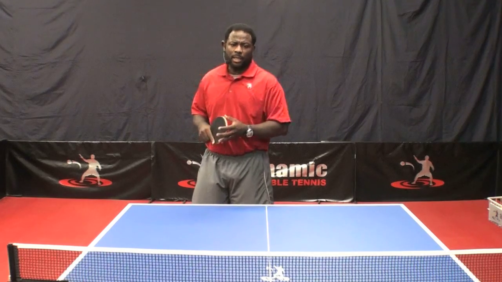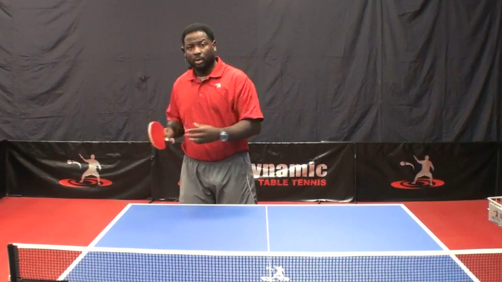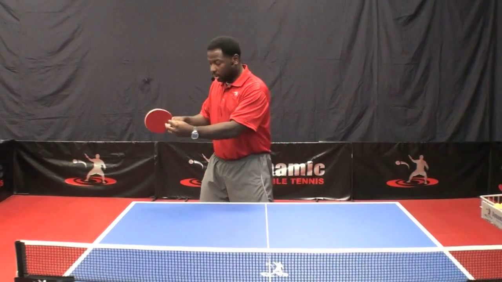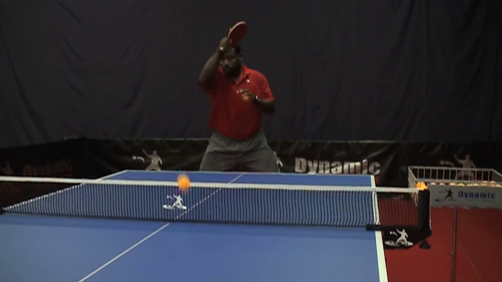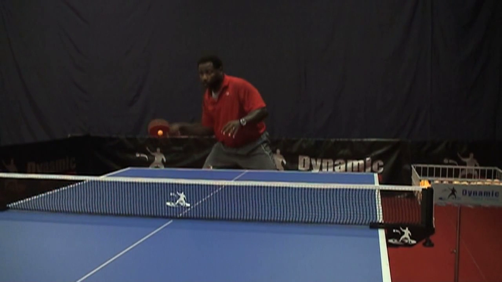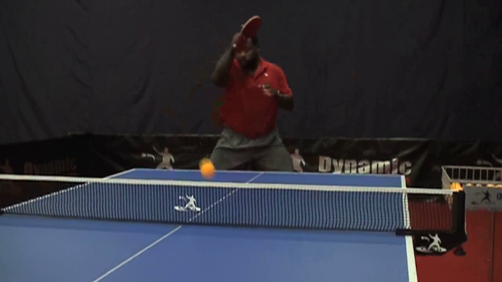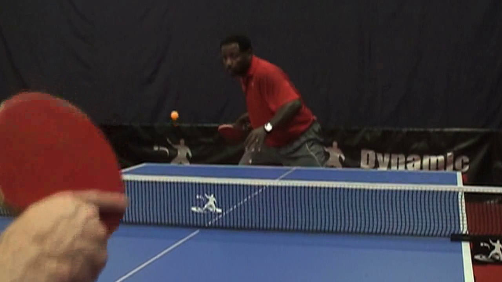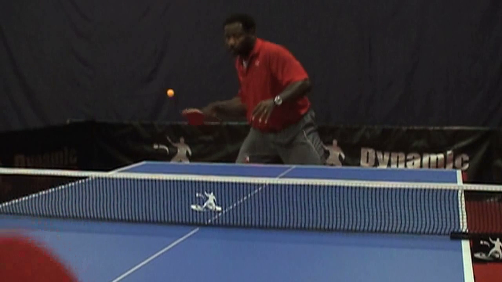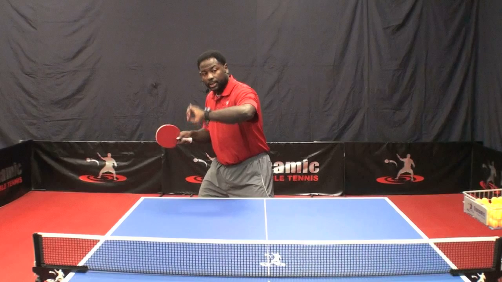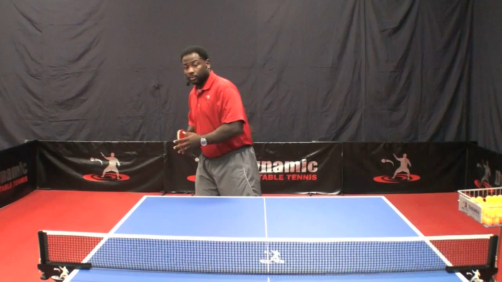The third component is making contact with the ball, and this is the truest moment inside the entire process because now the ball is on a racket. And freeze framing this moment allows you to have an idea of what racket angle yields a certain position on the table.